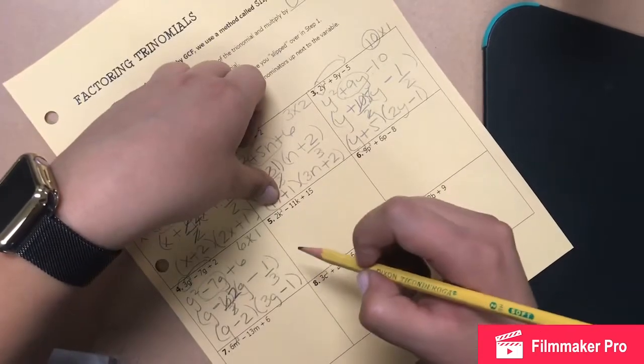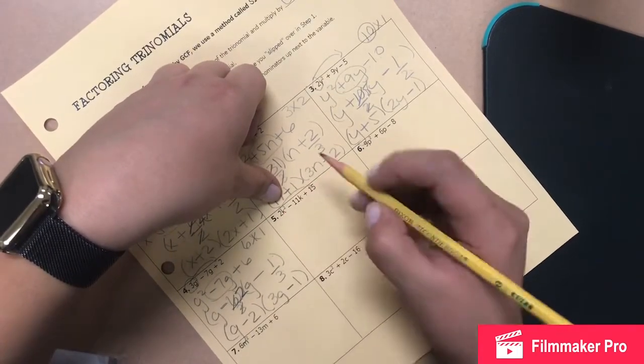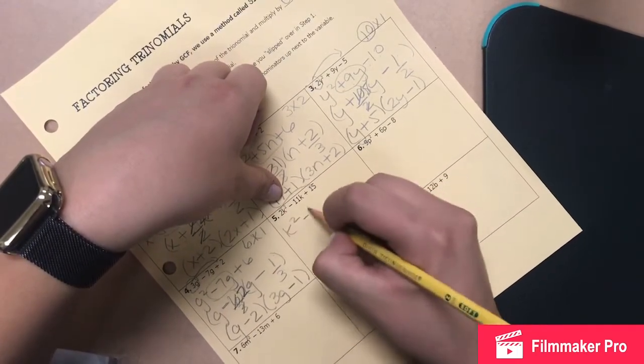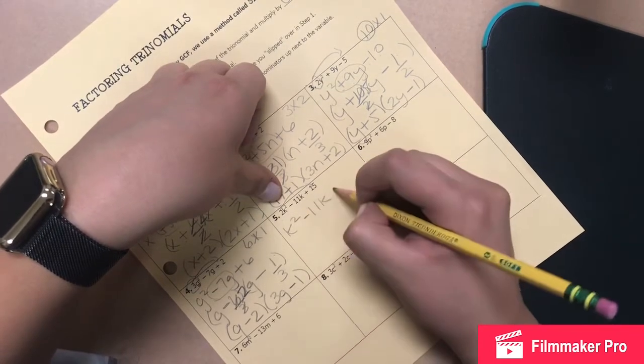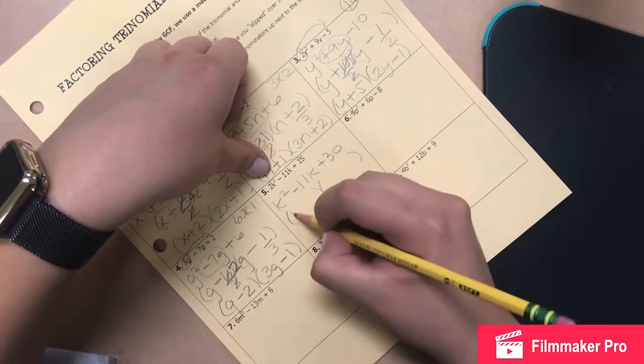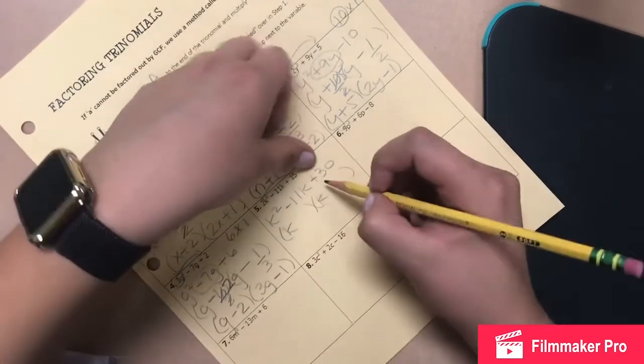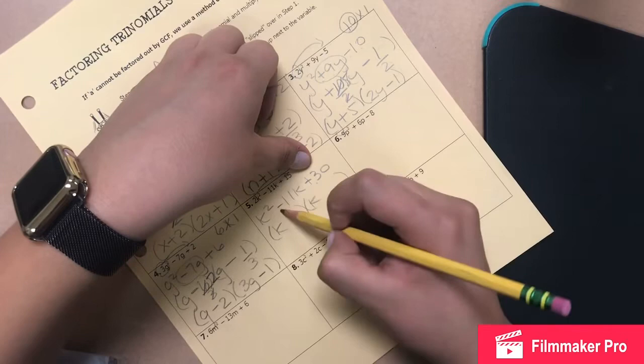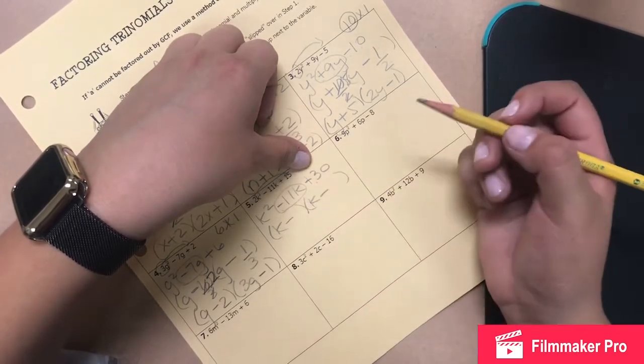There is no GCF on number 5, but I have to slip that 2 to the end. So it's k squared minus 11k. 15 times 2 is positive 30. I break it up into two binomials. So then C is positive, which means they're both going to be the same. B tells me that they're both going to be negative again.